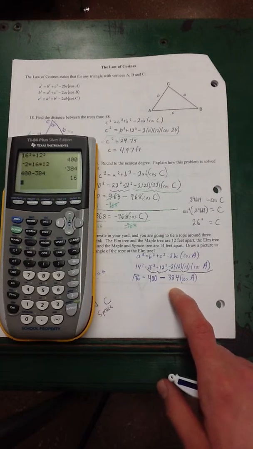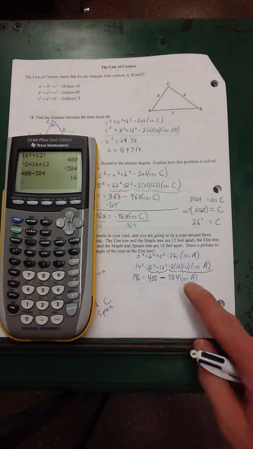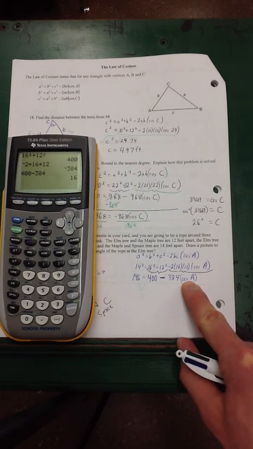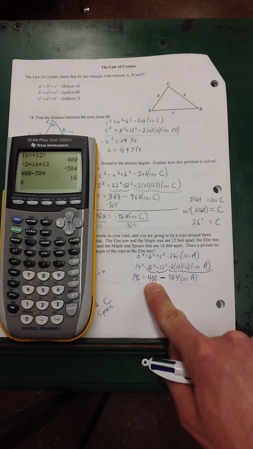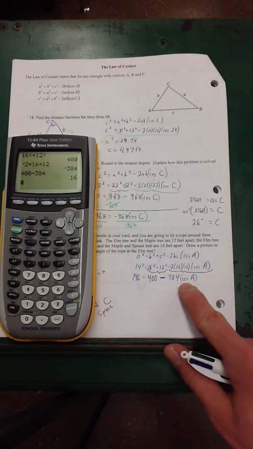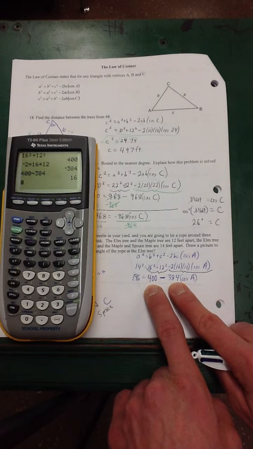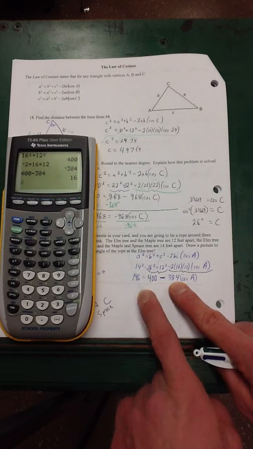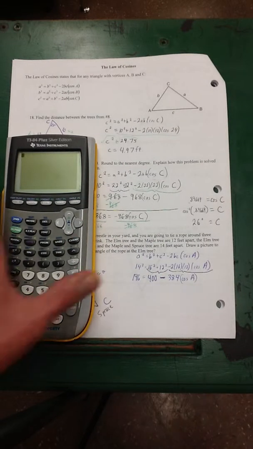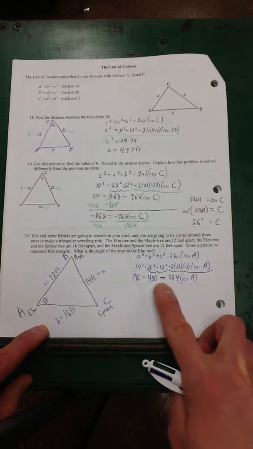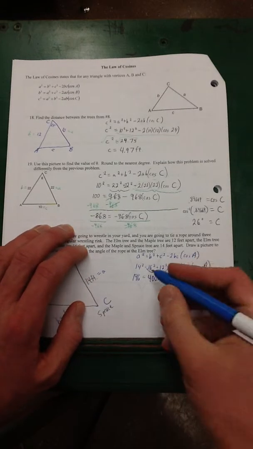I want you to raise your hand and confess your sins to the class if you're doing this right now. This guy is connected to the cosine. This one is not a like term with this term. These are two separate things. Even though these look like numbers that should be subtracting, don't subtract it. Don't you do it.